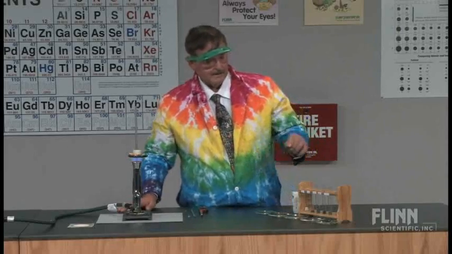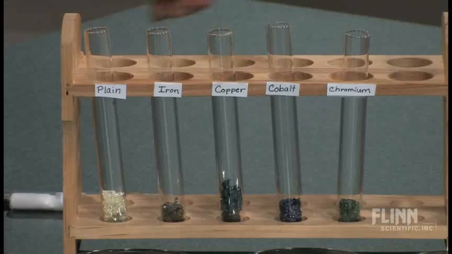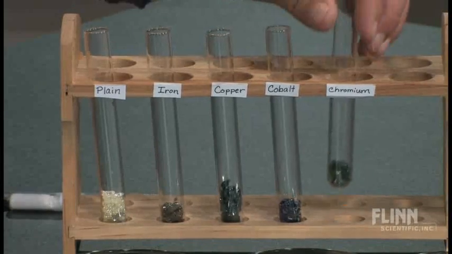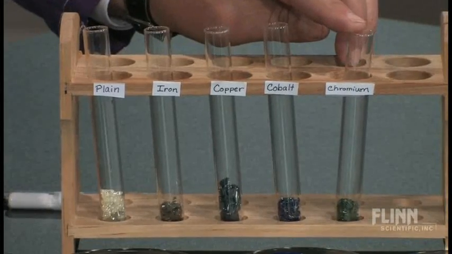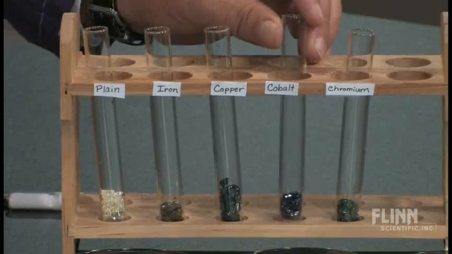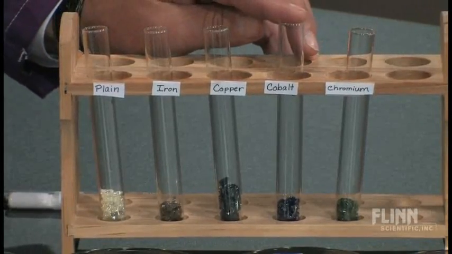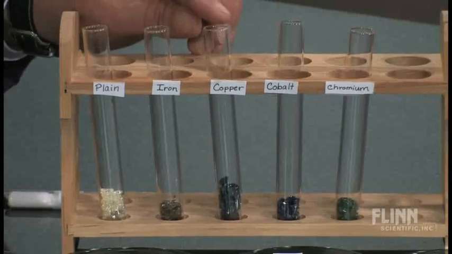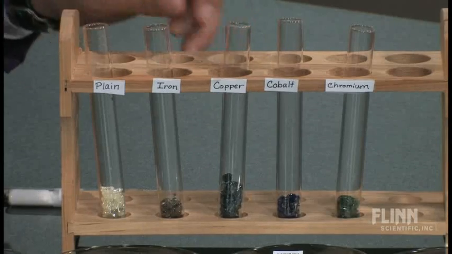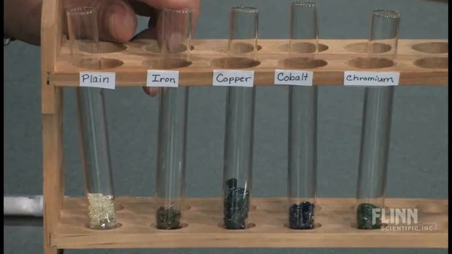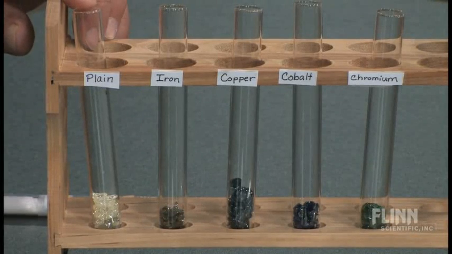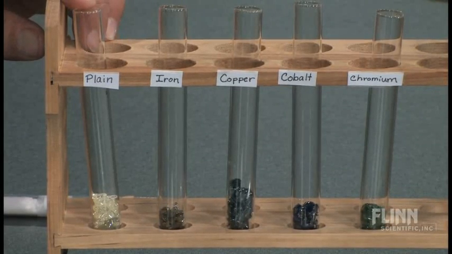So I have 5 samples up here. I have some chromium glass, which is in this test tube. Can you get a good shot of that? Okay. And I have some cobalt glass, which is in this second one. I have some copper contaminated glass in the third one. In the fourth one, I have some iron contaminated glass. And in the fifth one, I just have the plain glass without any contaminants in it whatsoever.